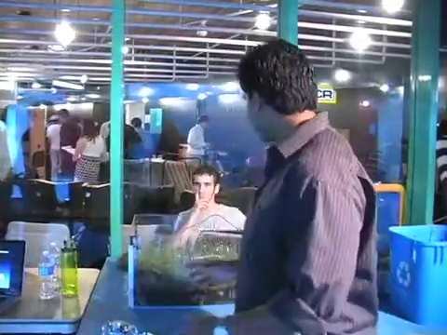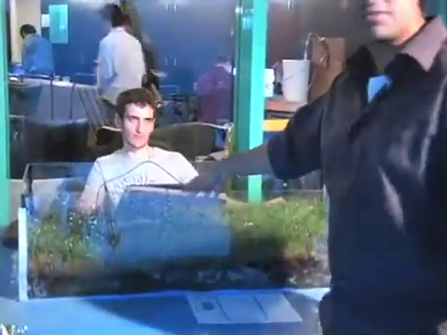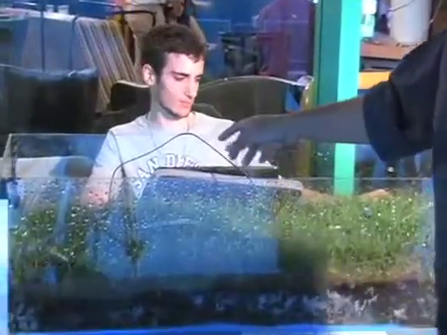Okay, so our project is basically trying to minimize the amount of water used to water lawns. So right here we have an aquarium that we built. We have a grass, we have 2 sprinklers set up, and we have a soil moisture sensor.